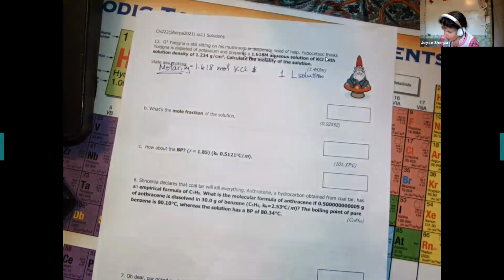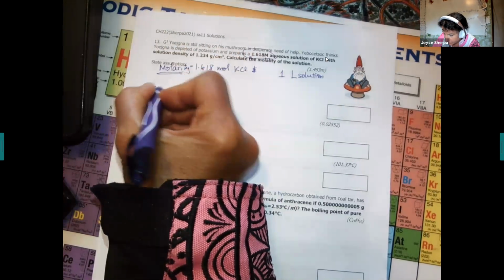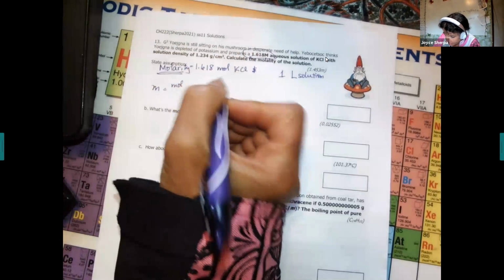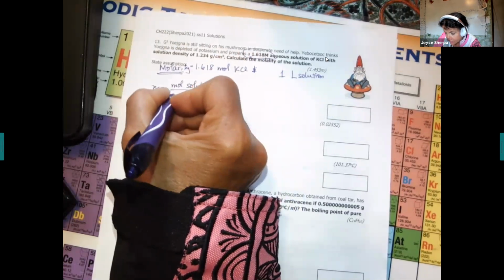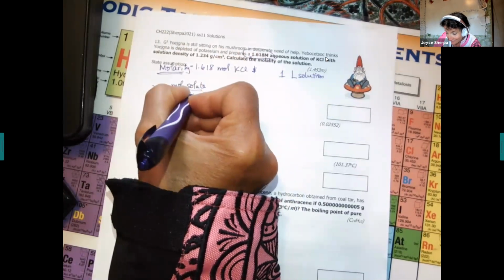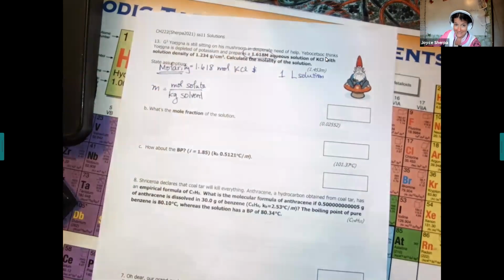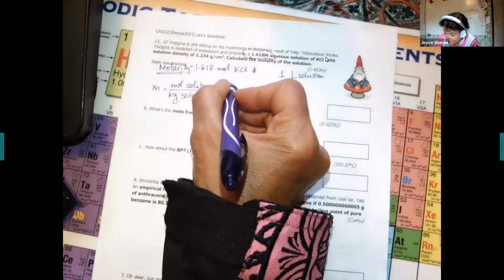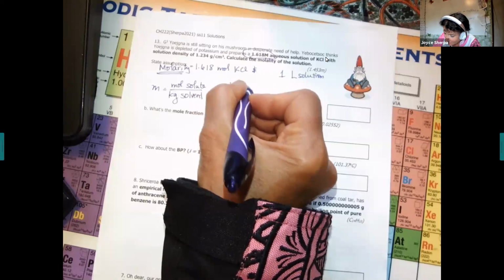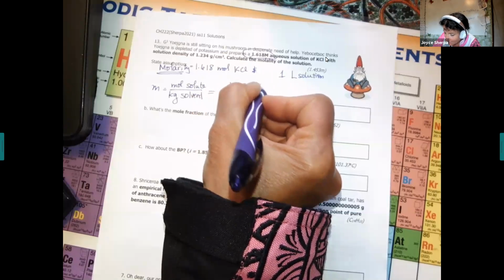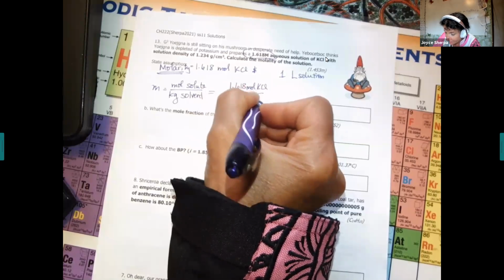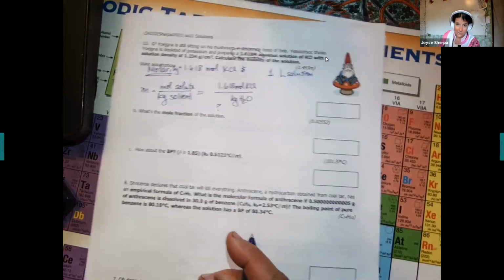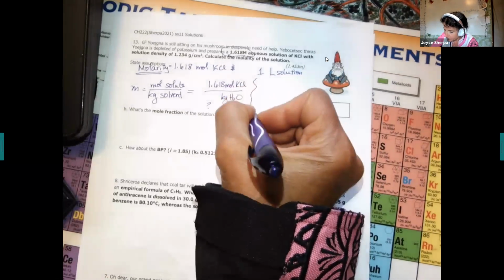All right, so what are we solving for? Molality. So we're solving for moles of the solute per kilograms of the solvent. And again, if the solvent's not given, we say it's H2O. So the top part's easy. We have 1.618 moles of KCl. But the issue is how many kilograms of H2O do we have? And to find that, we have to do a subtraction step. So we'll do that over here.